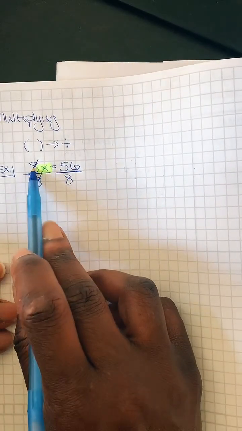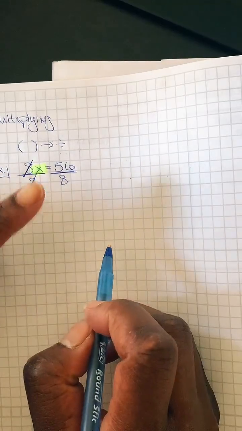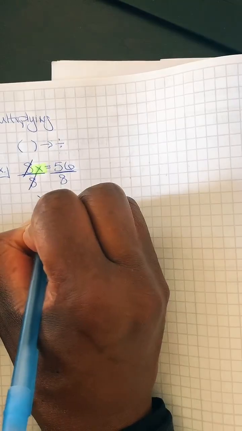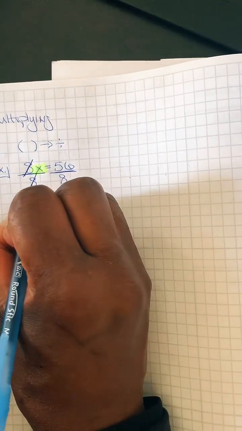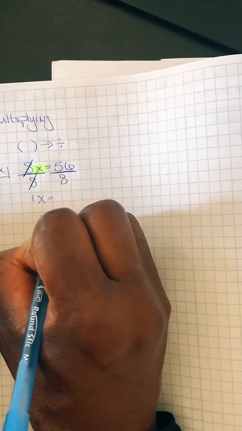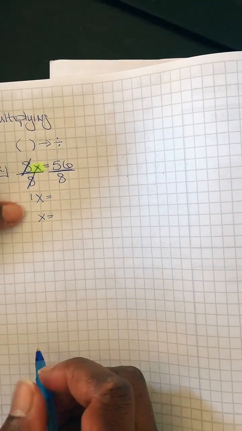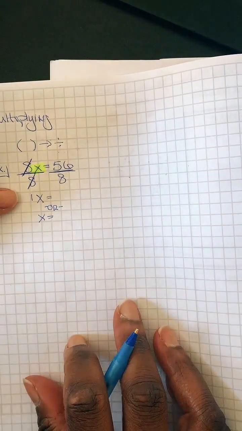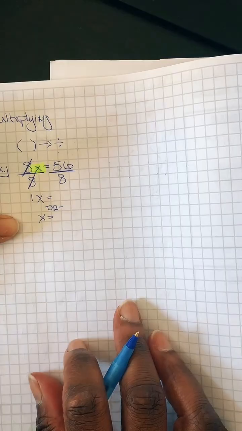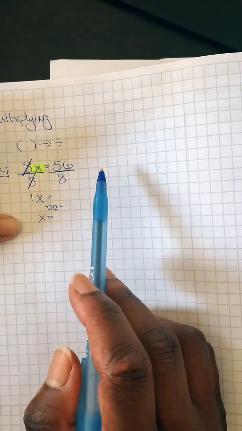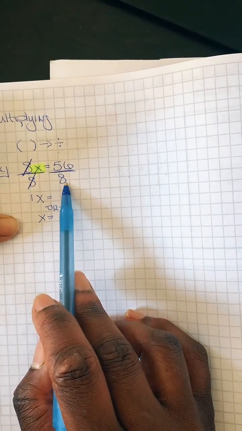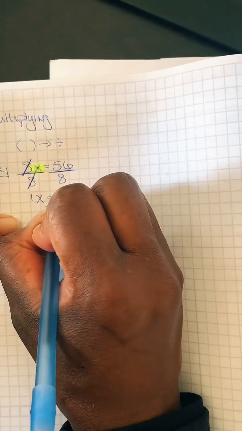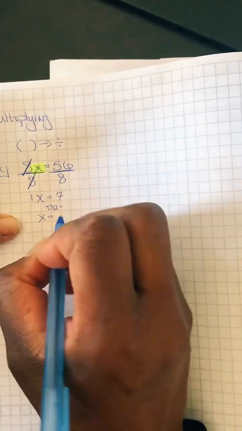So when you divide, 8 divided by 8 gives me 1. It doesn't give me 0, it gives me 1. But I can just simply say x, because x and 1x means exactly the same thing. Okay, these two mean exactly the same thing. I'm actually going to write the word or in between so you can see it's going to be one or the other. So now we got your 56 divided by 8. This is one of those division problems that everybody's like, what is it? So it is going to be 7.